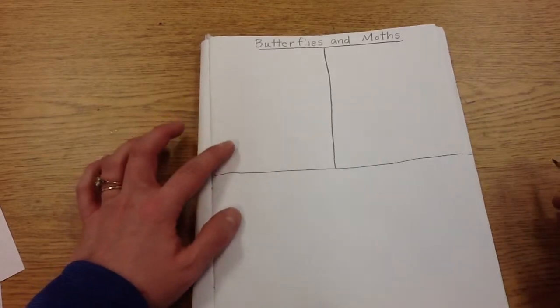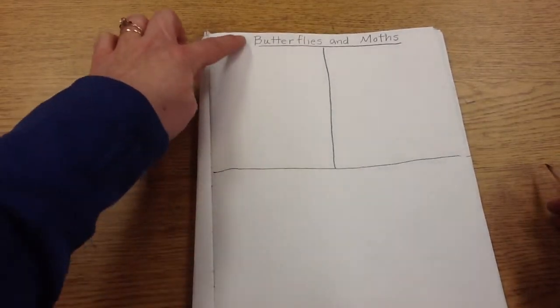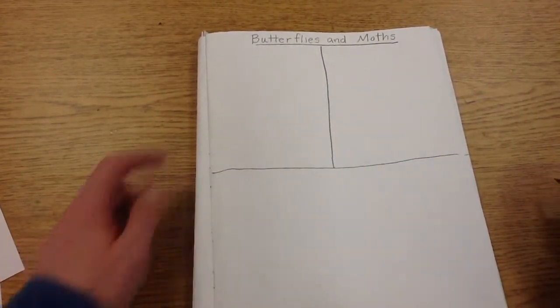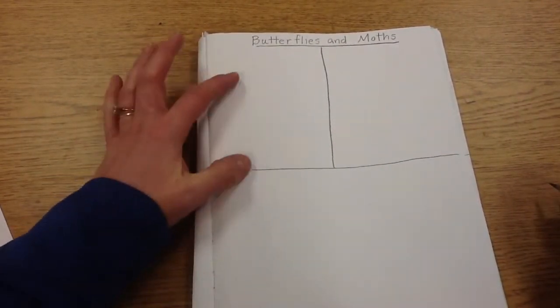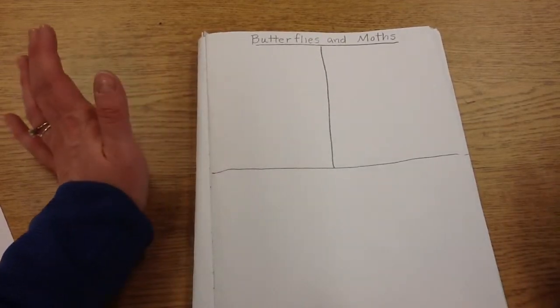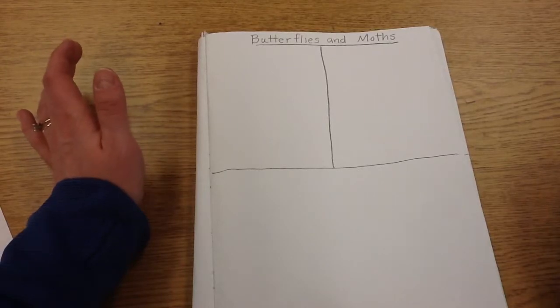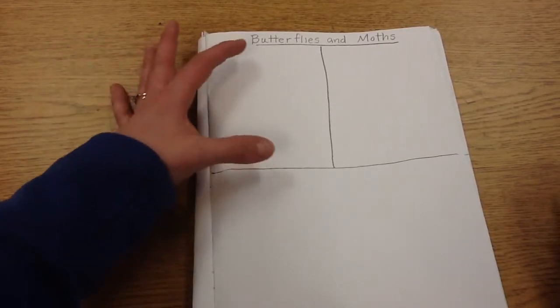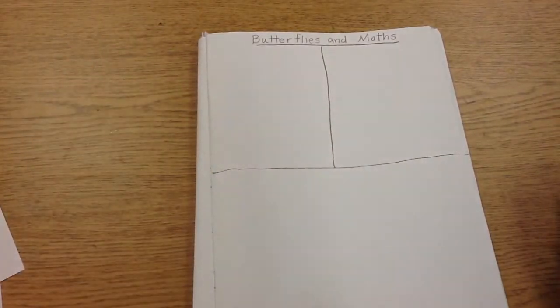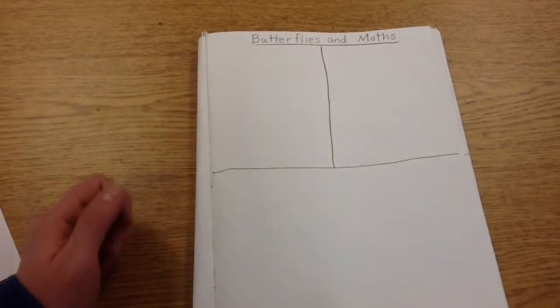Now that you have your book set up like mine, title at the top, 3 boxes, 2 small and 1 large, what I'd like you to do in this box is draw what you think a butterfly looks like. From your own knowledge, what you know right now at this moment in art class. I'm not going to draw a butterfly here, because if I draw a butterfly here, you're going to draw what I draw. So pause the video and draw a butterfly in this box.